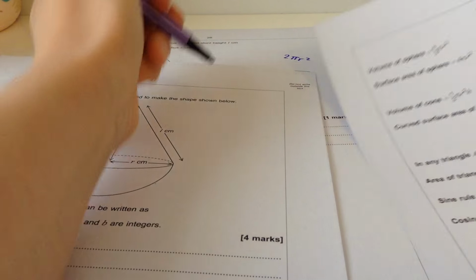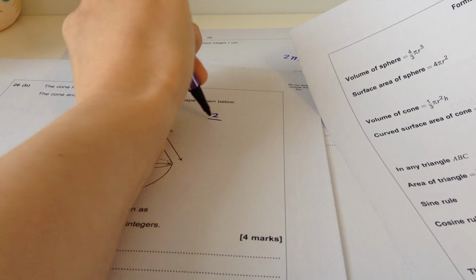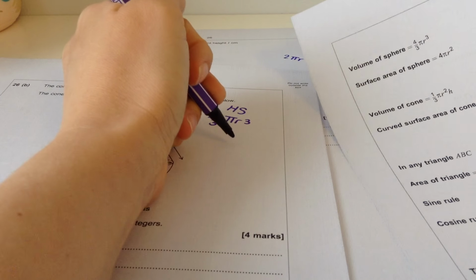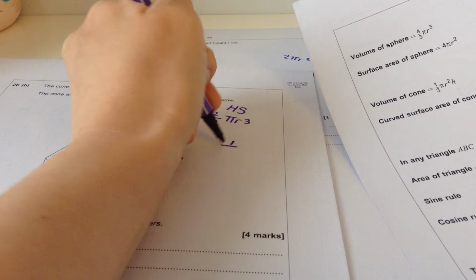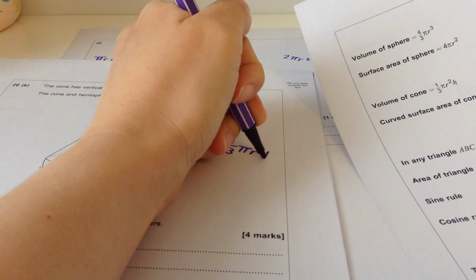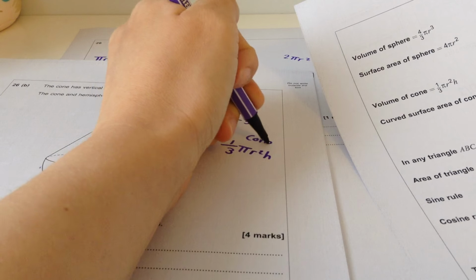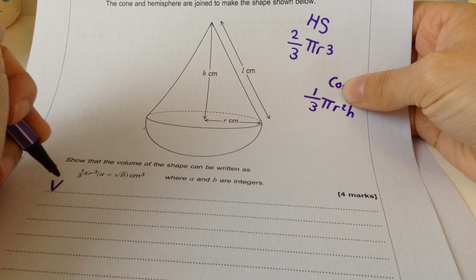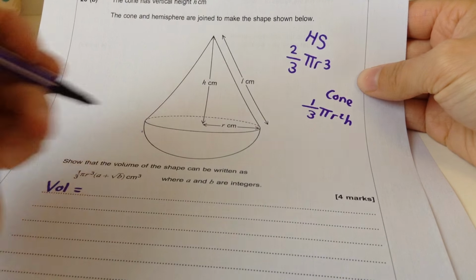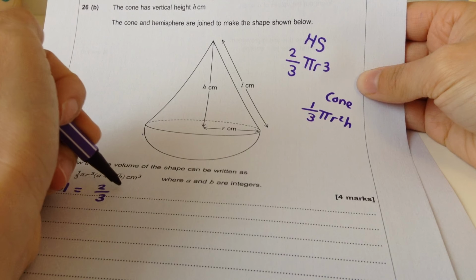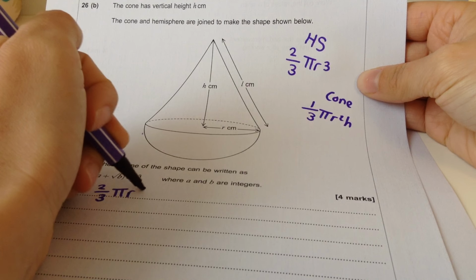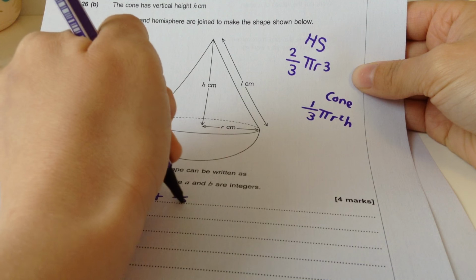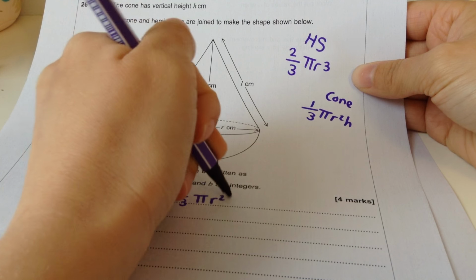So the volume of a sphere or hemisphere is going to be 2/3 pi r cubed. That's the hemisphere. And the volume of a cone is 1/3 pi r squared h. Okay, so the volume equals 2/3 of pi r cubed plus 1/3 pi r squared h.